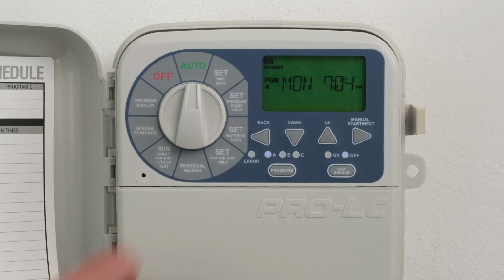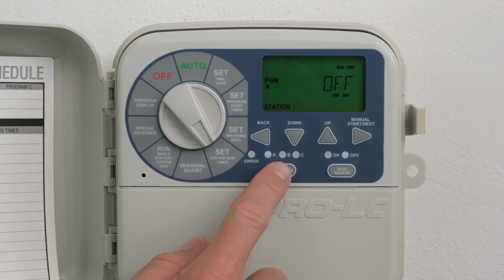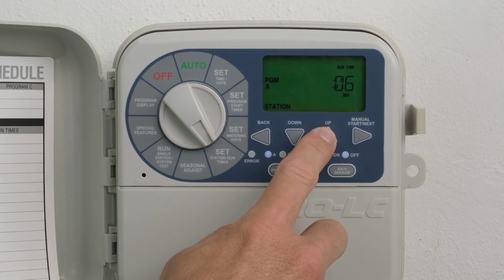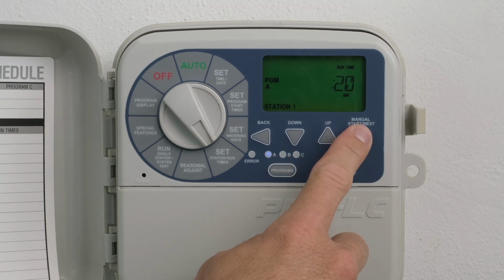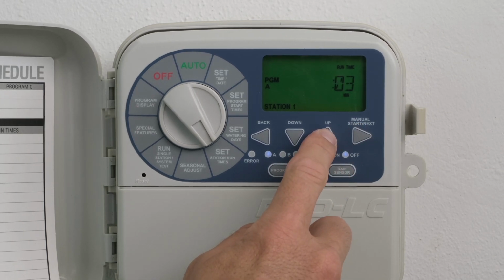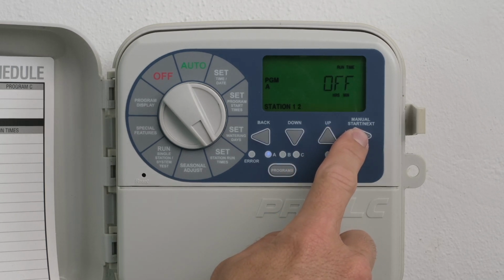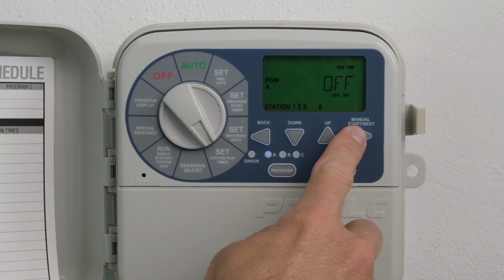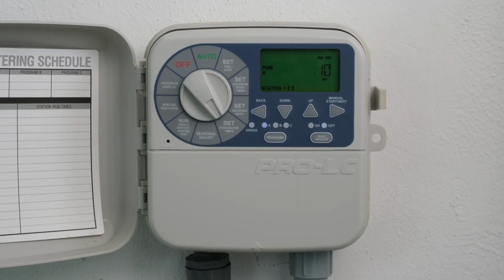Turn the dial to Set Station Runtimes. Press the Programs button and select program A, B, or C. Press the up or down buttons to set the length of time you want the station to operate. Press the Next button to advance to the next station in sequence. Repeat the steps until a runtime is set for each desired station in the program. Return the dial to auto.